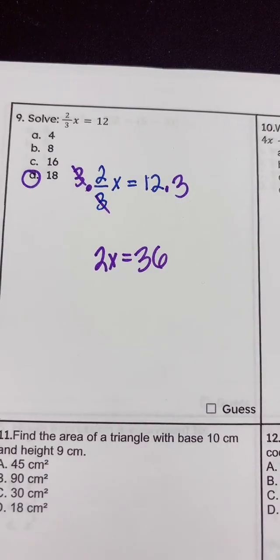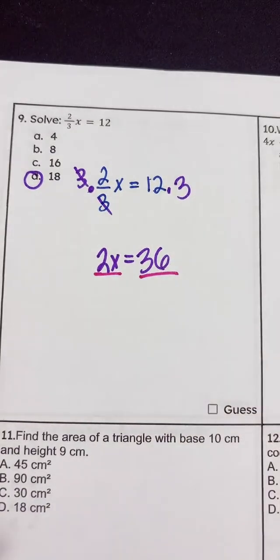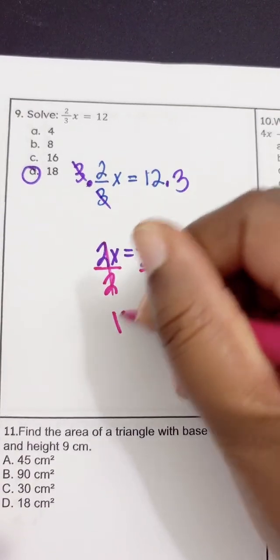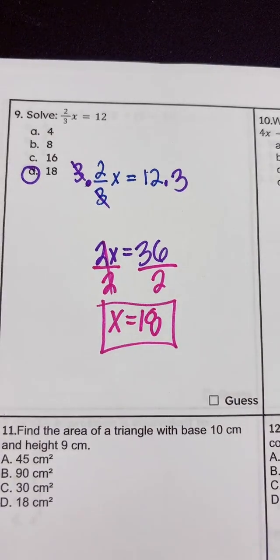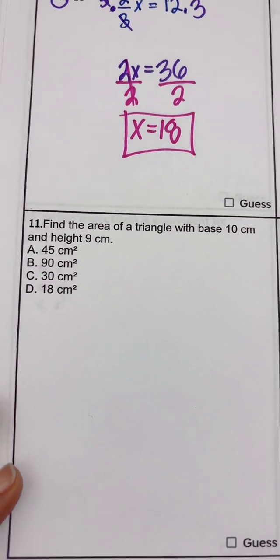Last step. Divide. Good. Yes. Divide by 2. And x equals 18. Perfect. Wonderful. All right, let's go to the next.